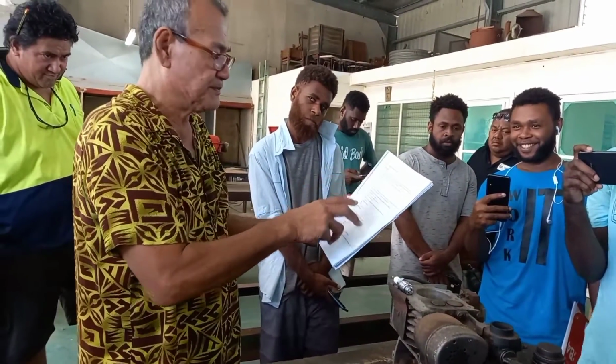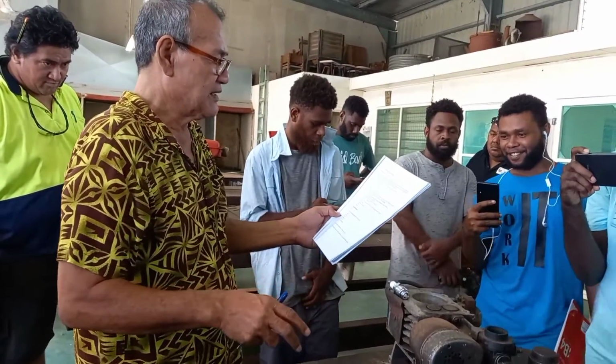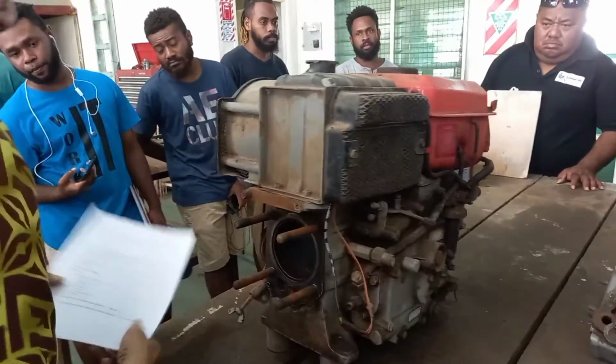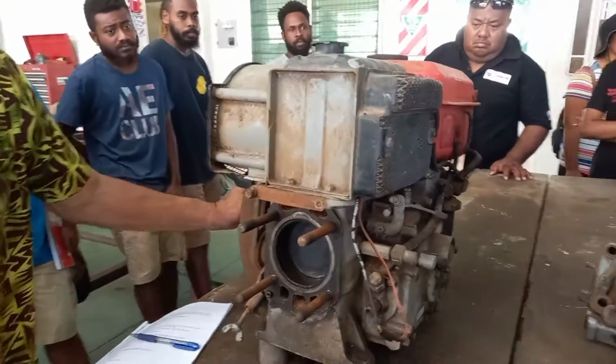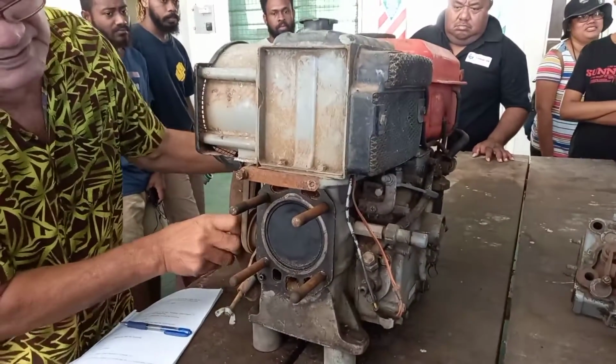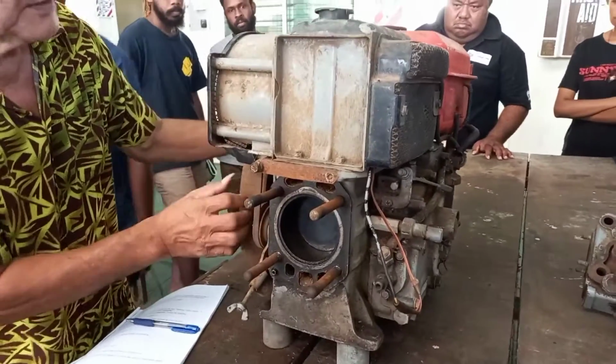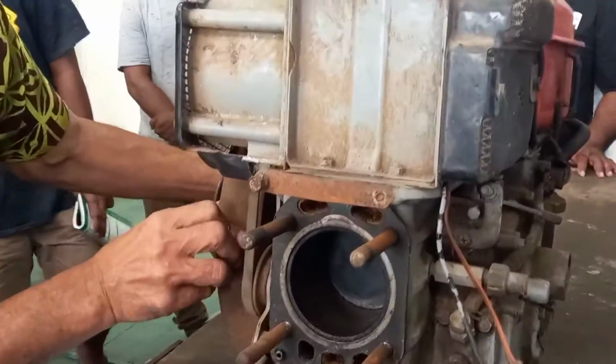So, this is the cylinder. You can see the piston. See the piston going up, going down. This is the flywheel. And you can see it's a very big cylinder, because it's a diesel engine. So, although it's a small engine, it's very strong.